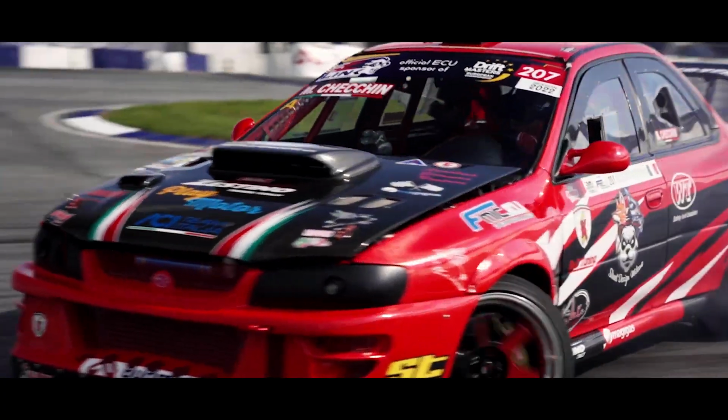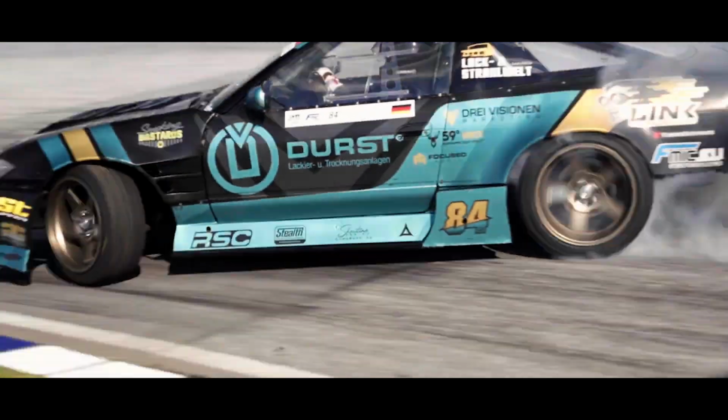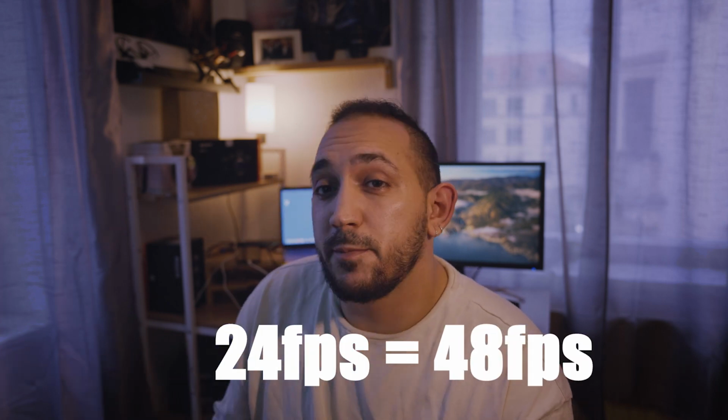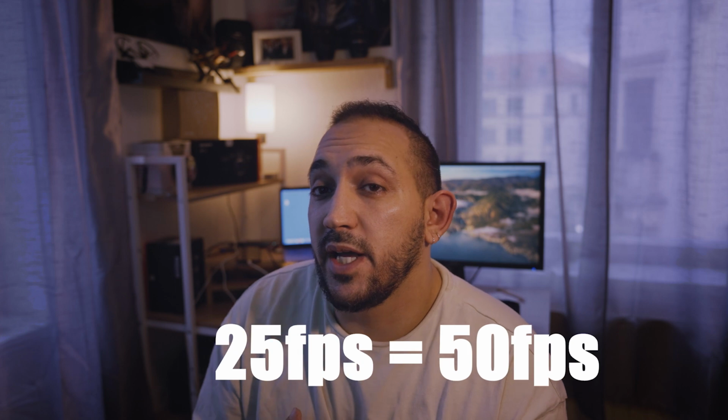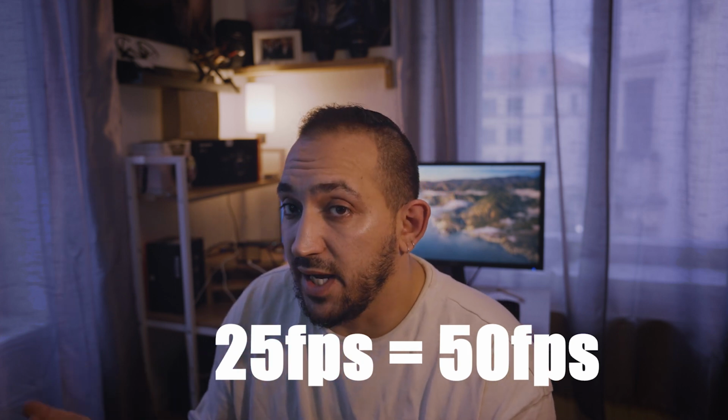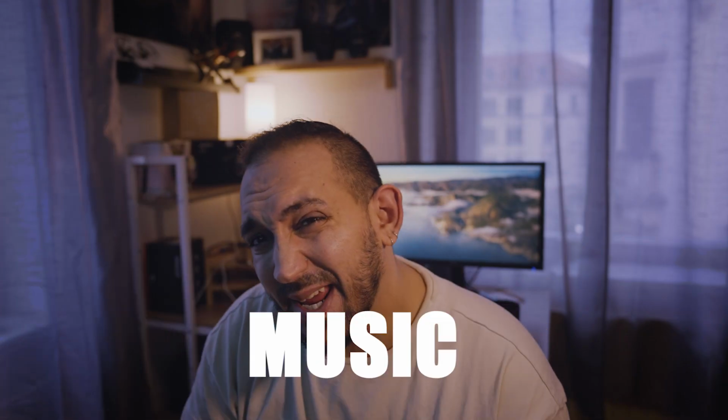If you want slow motion in your video, this will be not a problem. Just shoot at higher frame rates and export them with the frame rate you want to have. So if you want to export your video in 24 frames per second, you will be shooting slow motion at least 48 frames per second. Or as I'm doing it, I'm exporting in 25 frames per second, and I will be shooting my slow motion in 50 frames per second. There's a way that you can add slow motion to it. Don't worry.